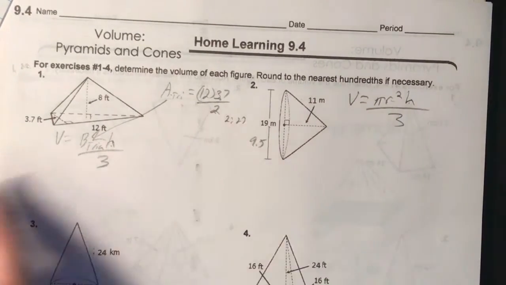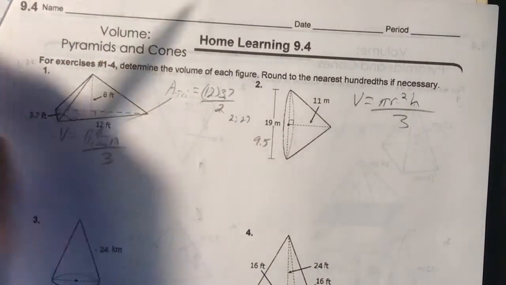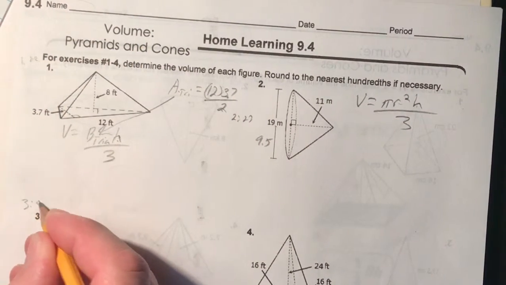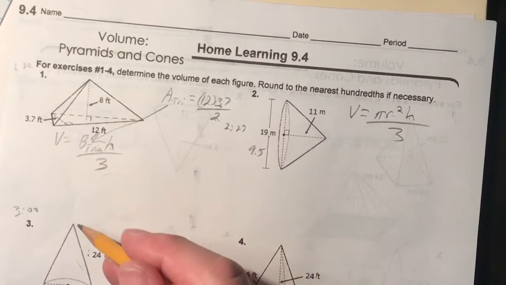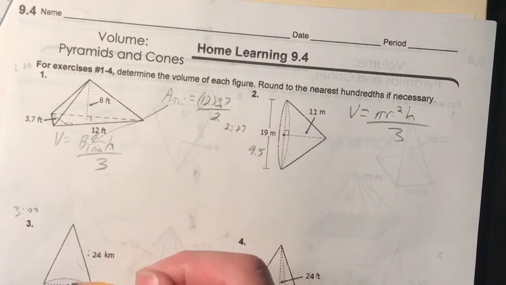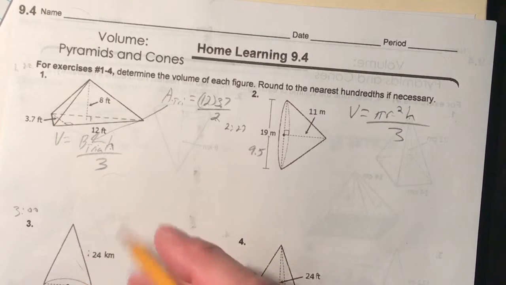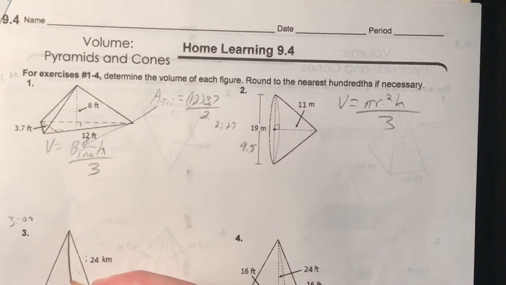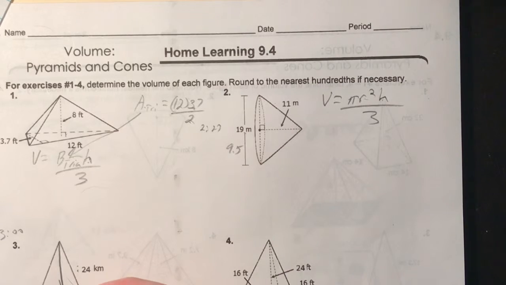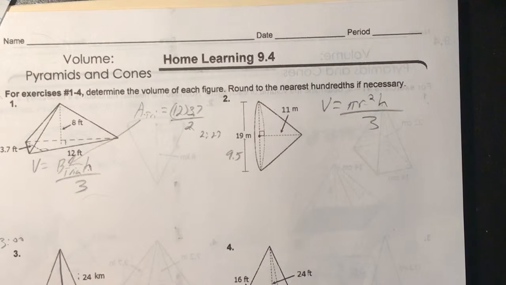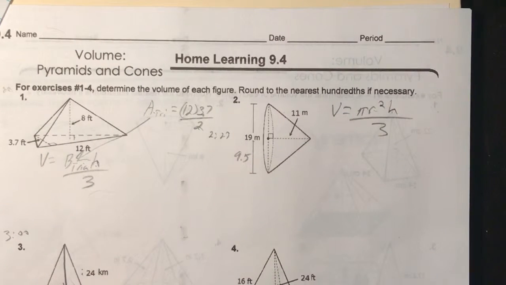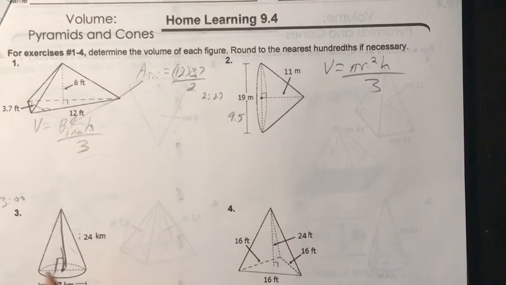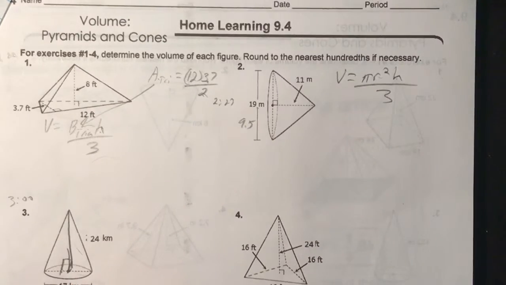All right, number 3. This time we have the slant height, but we need the height. So we're going to use the Pythagorean theorem and create a right triangle like this. The slant height is 24. This part right there is going to be half of 17.